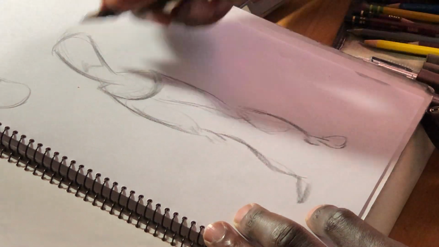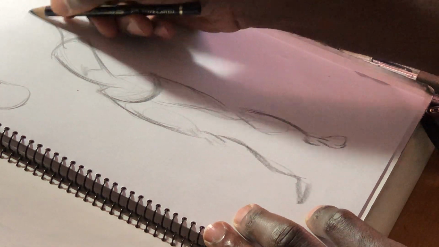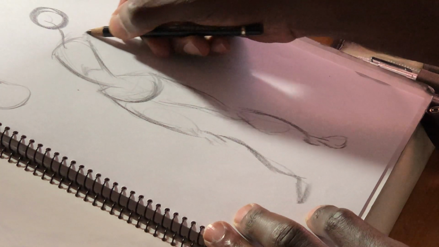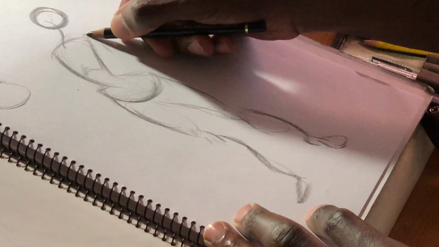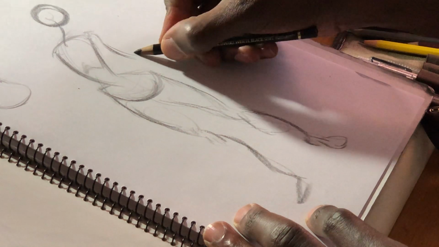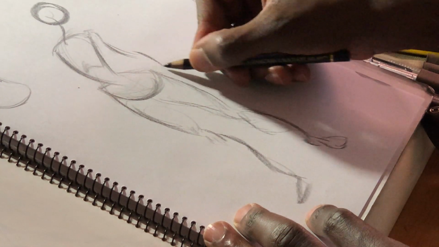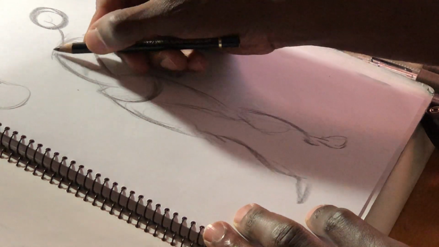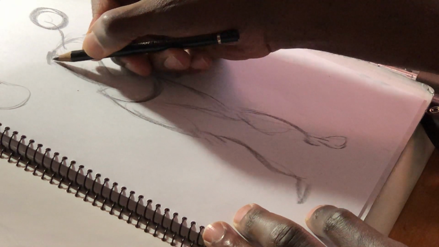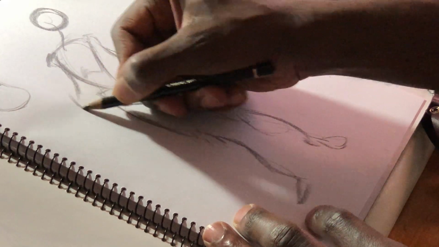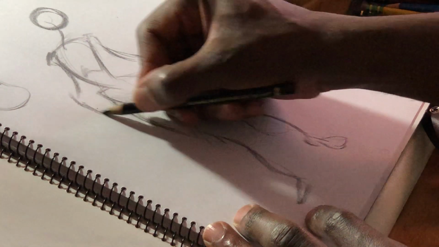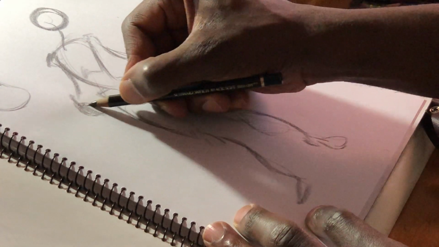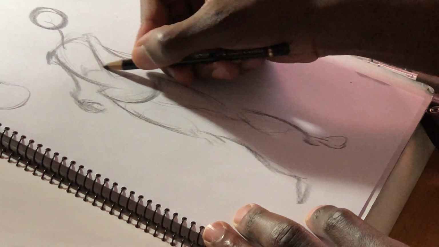Anatomy here for the rib cage. Head turning out. Okay. Shoulders. Lower forearm. Okay. Again, I avoid making straights as much as possible. Try to make sure everything curves out.